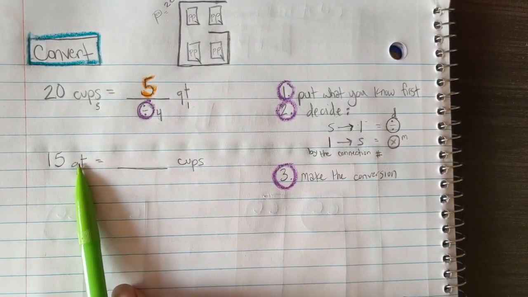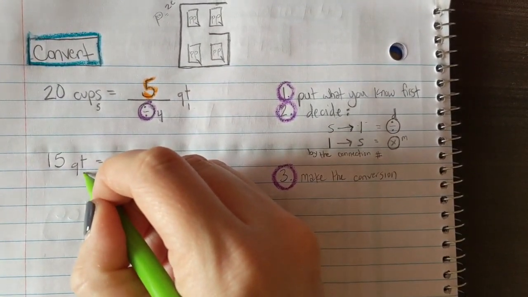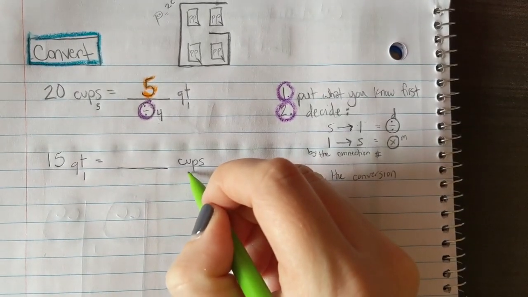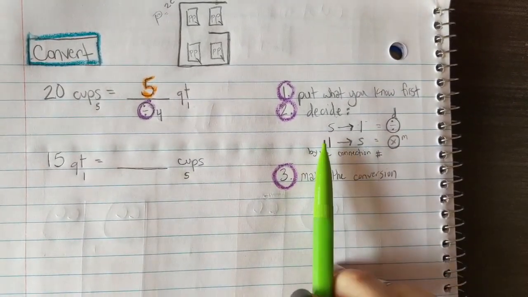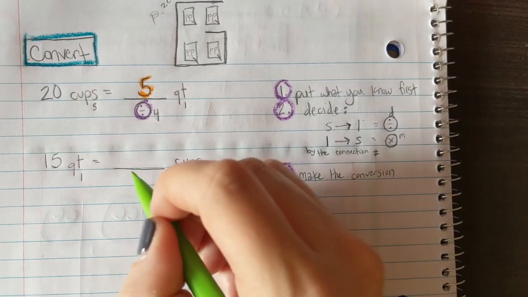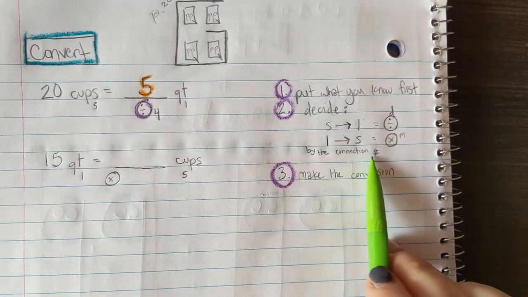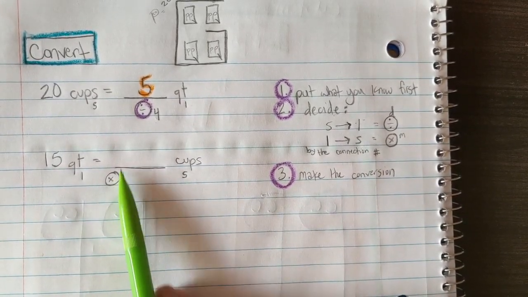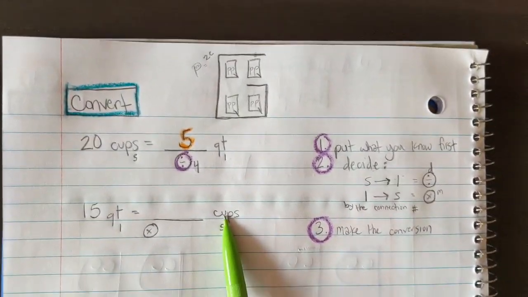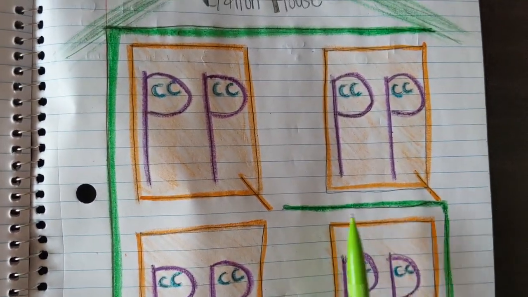It's definitely larger. So you're going from something large to something small. So large to small, you multiply. What do you multiply that by? The connection number. What is the connection between quarts and cups?